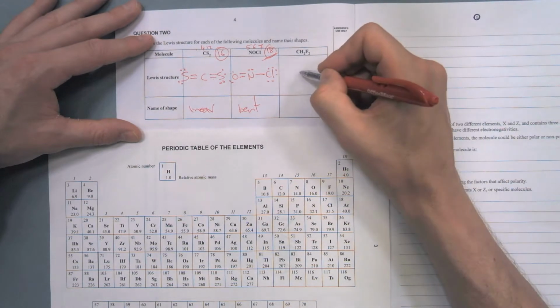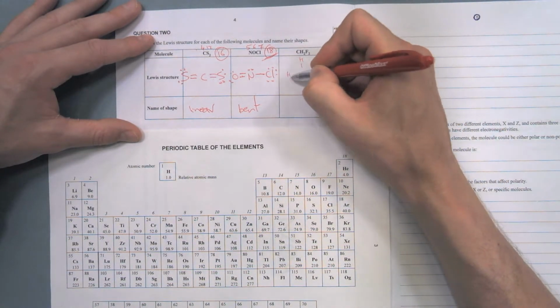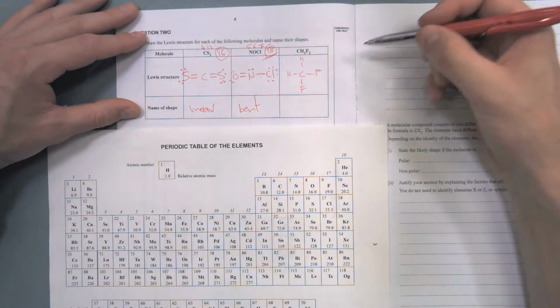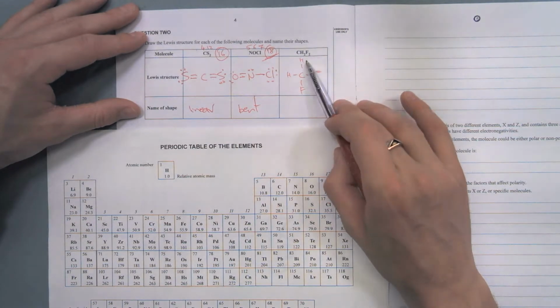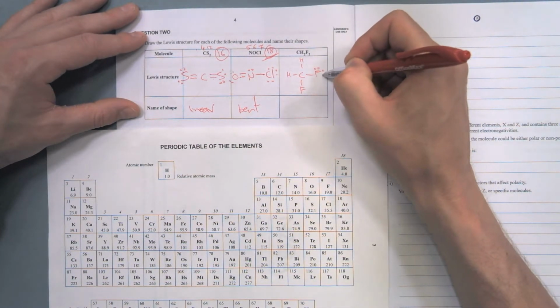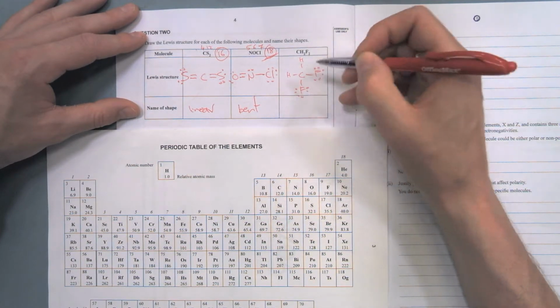CH2F2. Right, the carbon's definitely going in the middle here. 1 bond to a hydrogen, 1 bond to a hydrogen, 1 bond to a fluorine, 1 bond to a fluorine. Alright, hydrogens are good, they've got 2 electrons. Fluorines need 6 more each, so we'll whack those in there. I forgot to count these up, sorry.